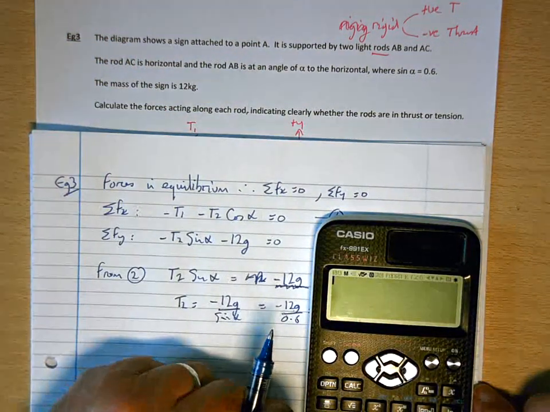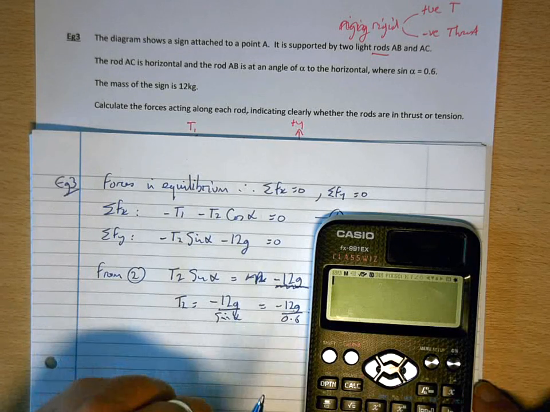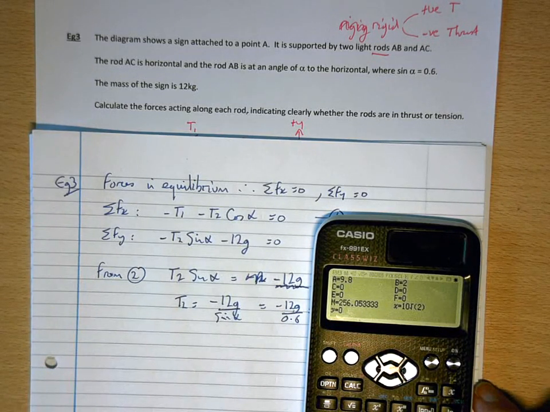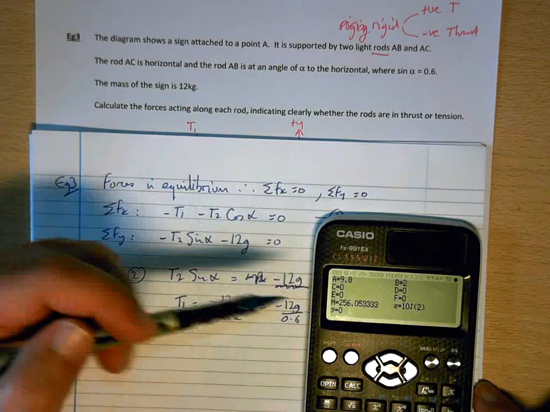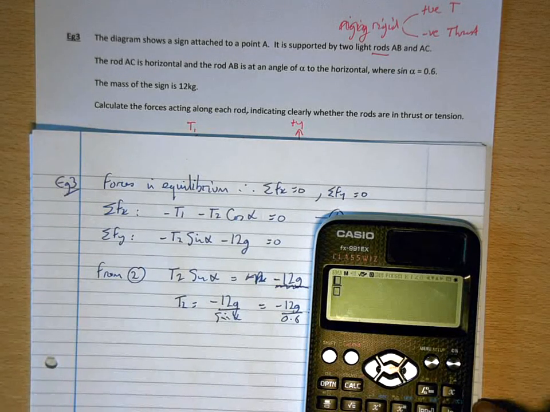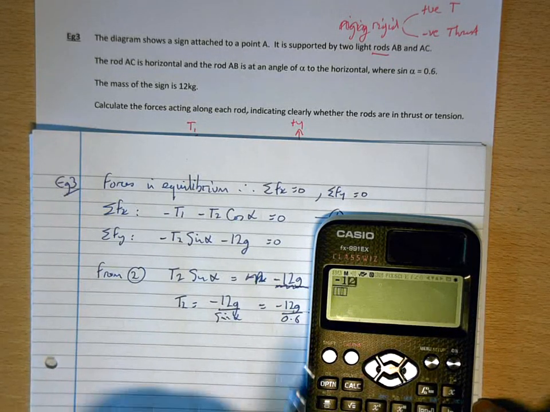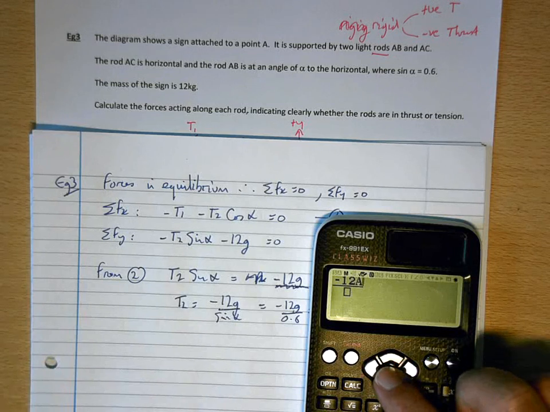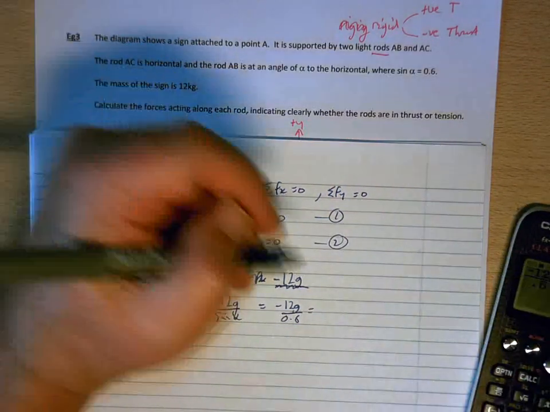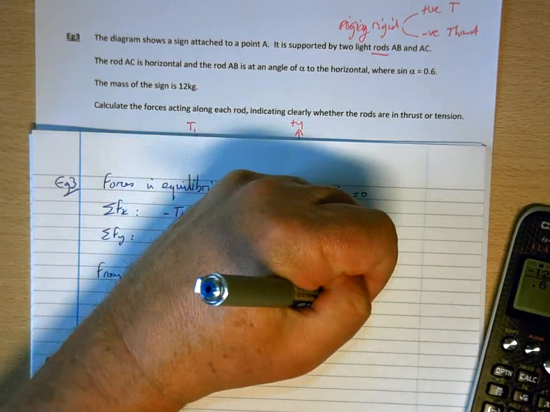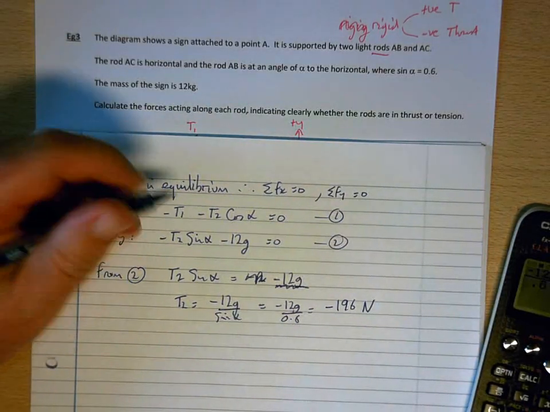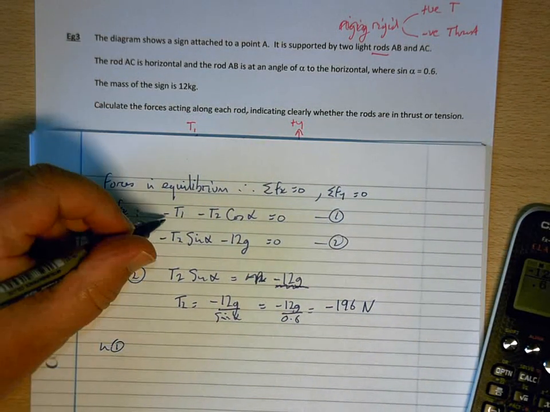So I think I've still got g stored as A on my calculator, but if we just want to check, if we do shift and store, it tells us what we've got stored in all our various variables. So A is 9.8. So on my numerator, negative 12A over 0.6, so that's minus 196 newtons. So T2 is thrust.